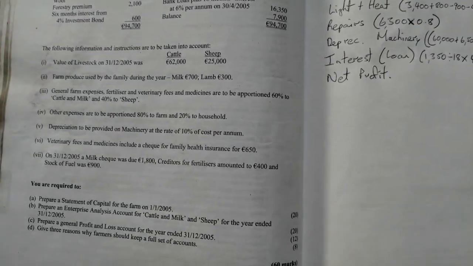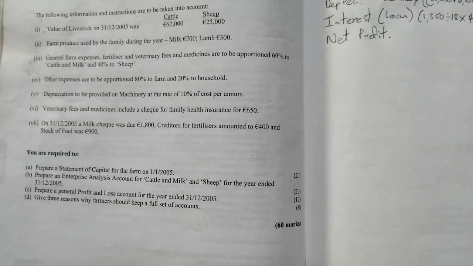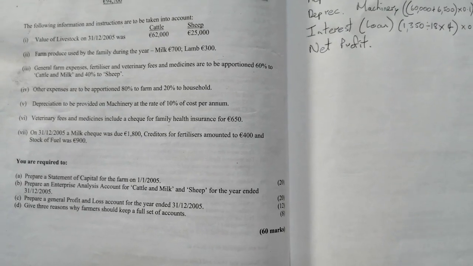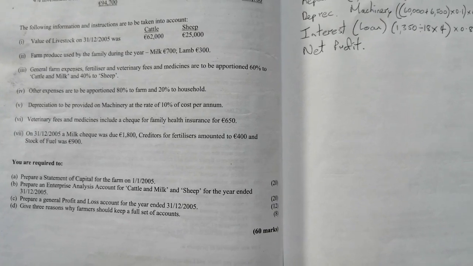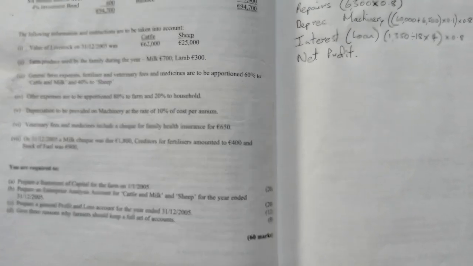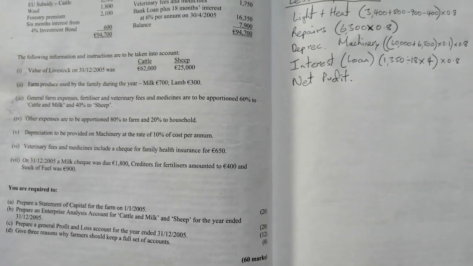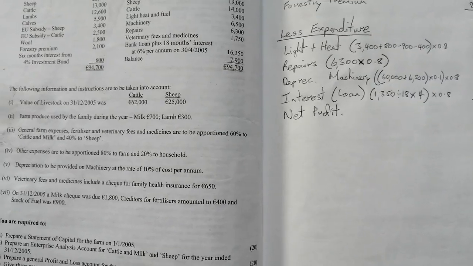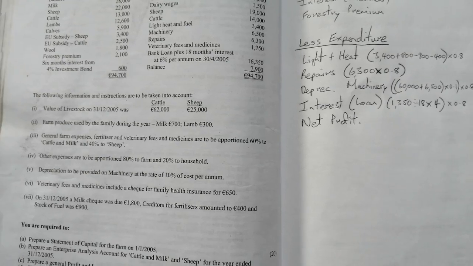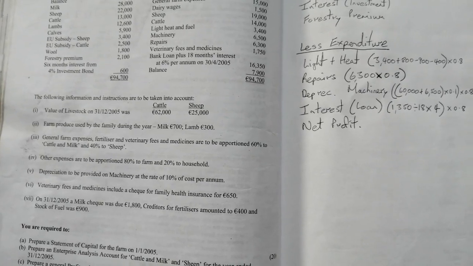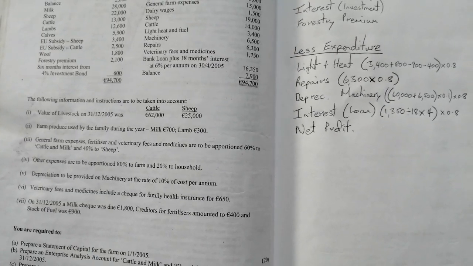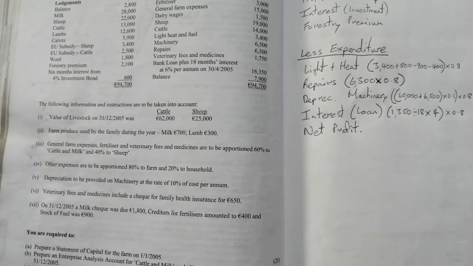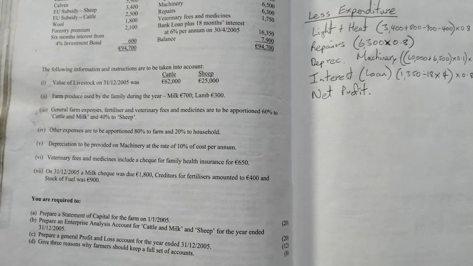It's part C. It says prepare a general profit and loss account for the year ended 31st of the 12th, 2005. And this is really the same as the general profit and loss accounts that you've done in the service firm. So just like if you had, say in a club account, a bar within the club, when you're doing the main profit and loss account for the club, you leave out any information that you'd already included in the bar profit and loss account. Same goes here when we're doing this general profit and loss account.